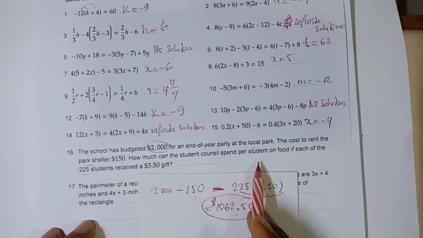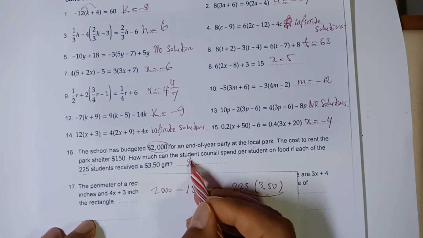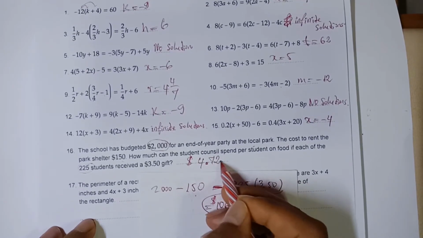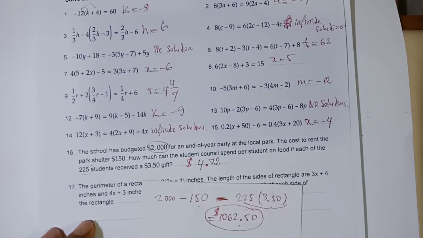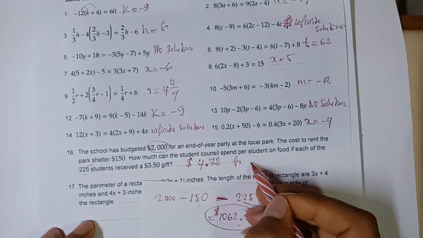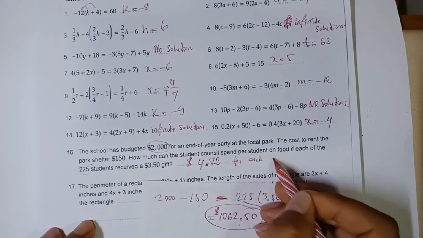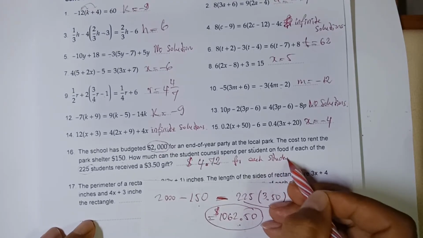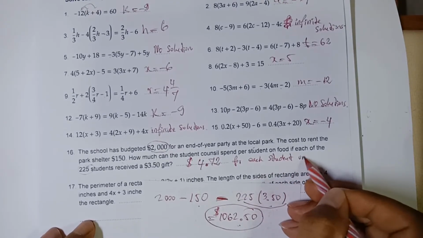So you will spend about $4.72 for each student on food.